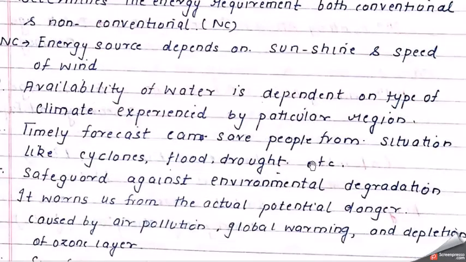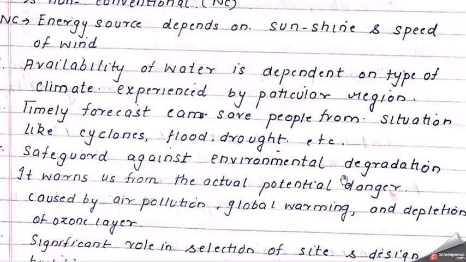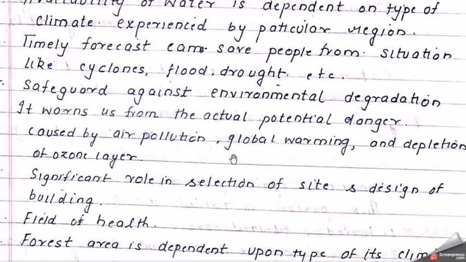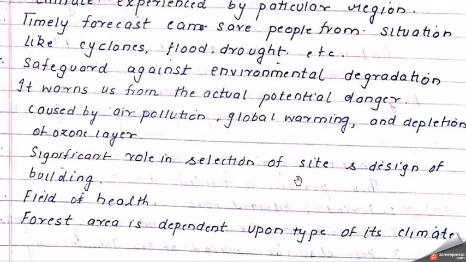Timely forecasts can save people from situations like cyclones, floods, and droughts. Here we use satellite imagery for this application. Then there is safeguarding against environmental degradation. It warns us of the actual potential danger caused by air pollution and global warming. We have developed various tools which collate the climate data in order to give an exact conclusion about the various types of pollution and whether global warming is there or not, and reports are published based on these data. Climate also plays a significant role in the selection of the site and designing of the building.